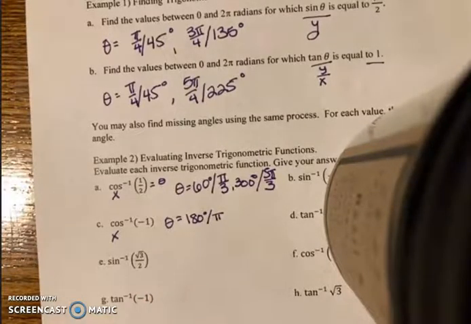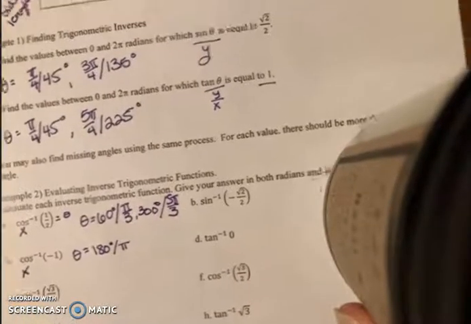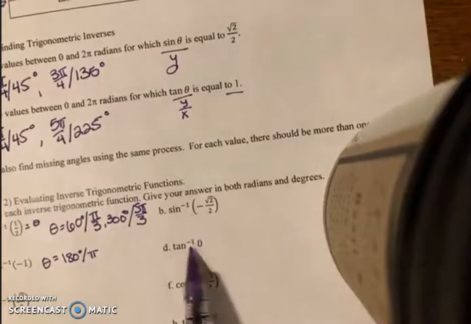So hopefully we're starting to pick up on it. Let's do another one. I'll do B and D with you now.